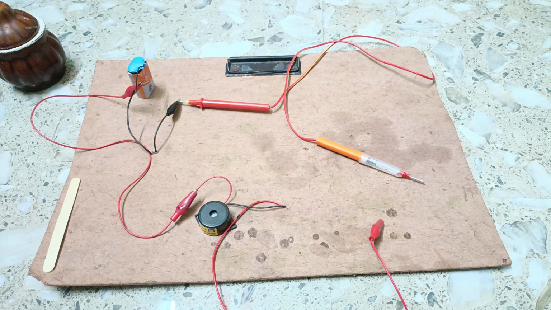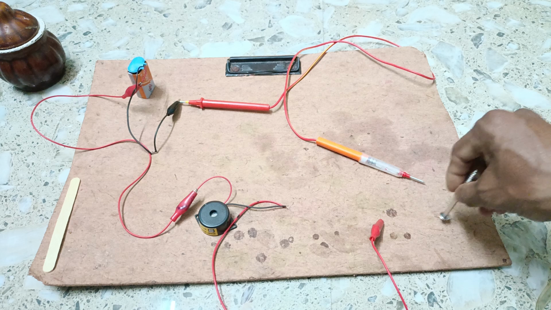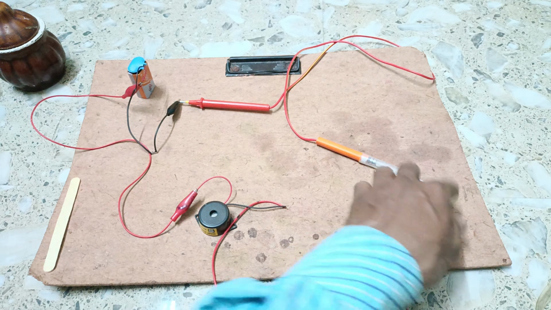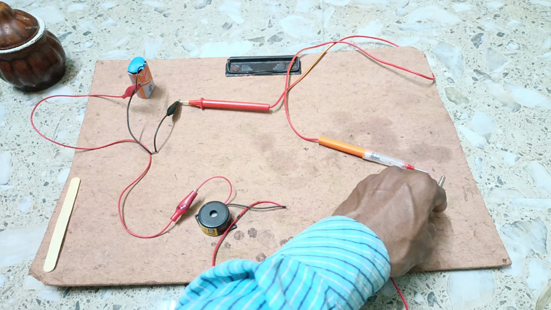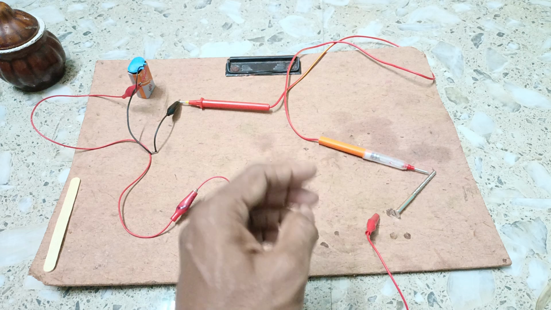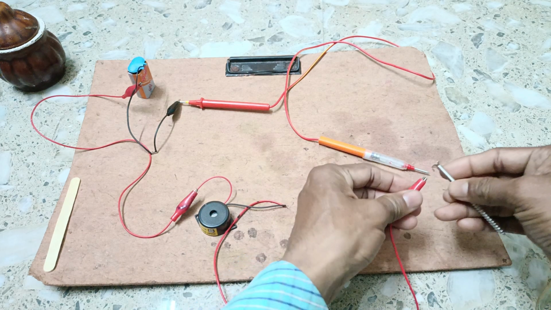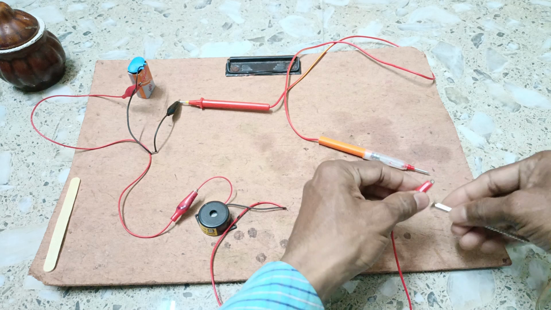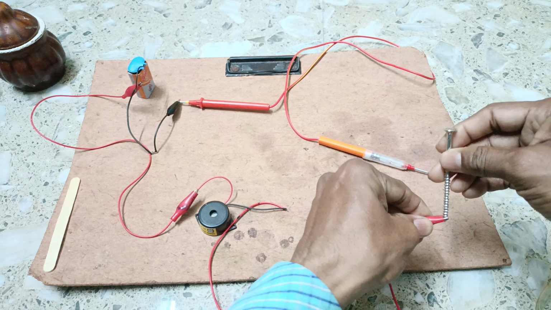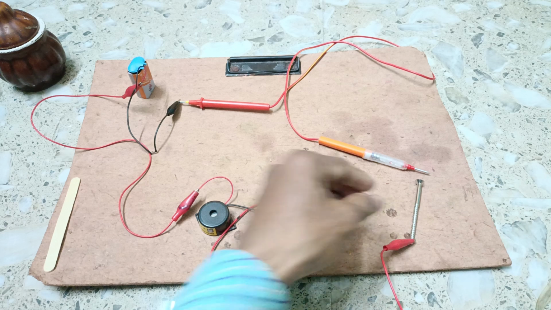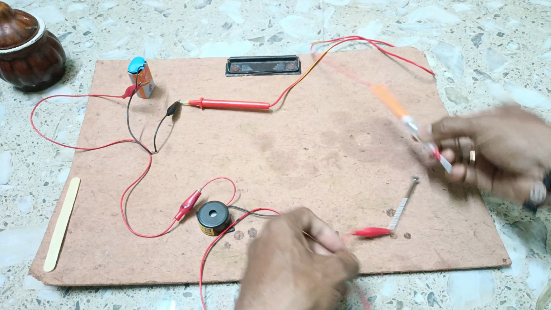Let us take another example. For example, we are taking this one. We don't know whether this is made of iron or any other metal. Let us check whether electricity can be established between two points of this material.